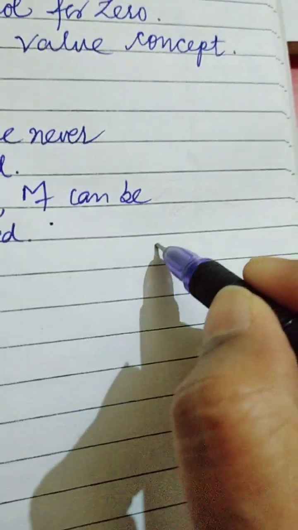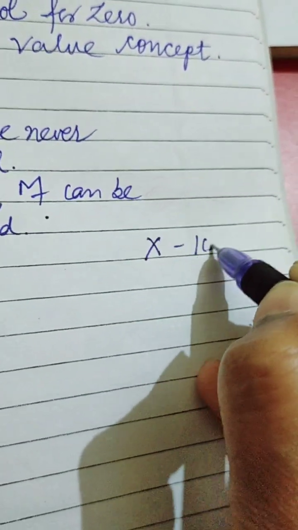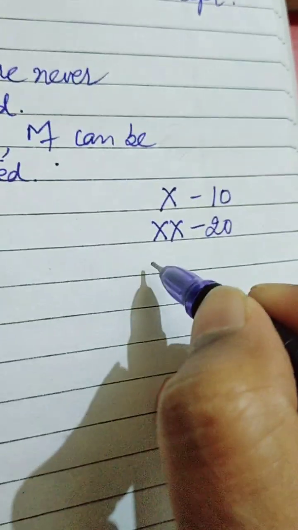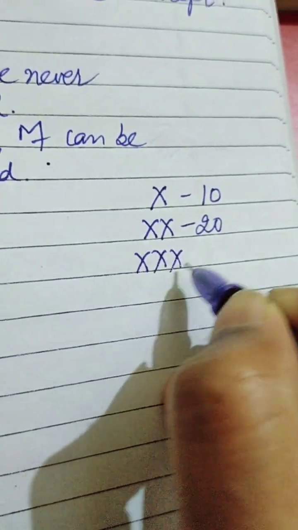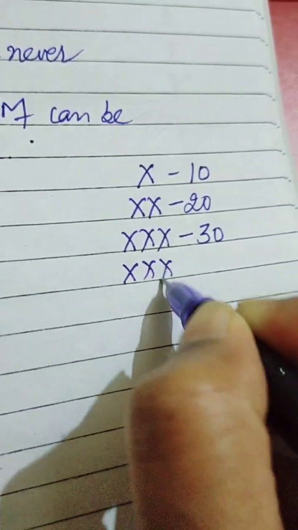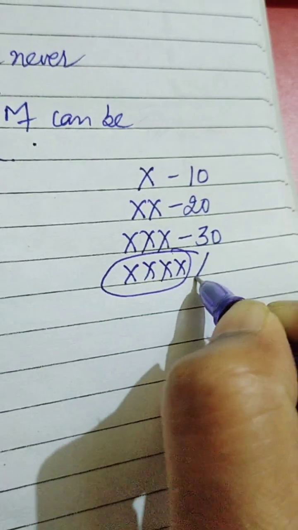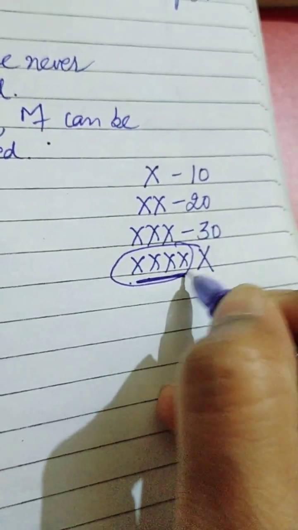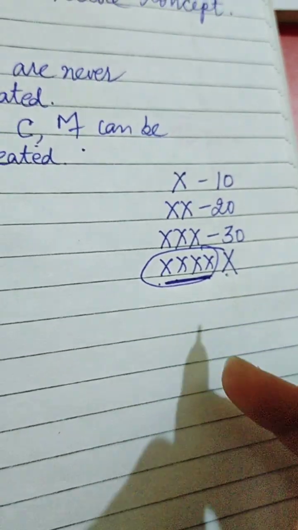If I am writing X, it means 10. If I am repeating X, it means 20. If it is written 3 times, then it is 30. And if I am writing it 4 times, then it is wrong. There is no value of this because we cannot repeat a symbol more than 3 times.